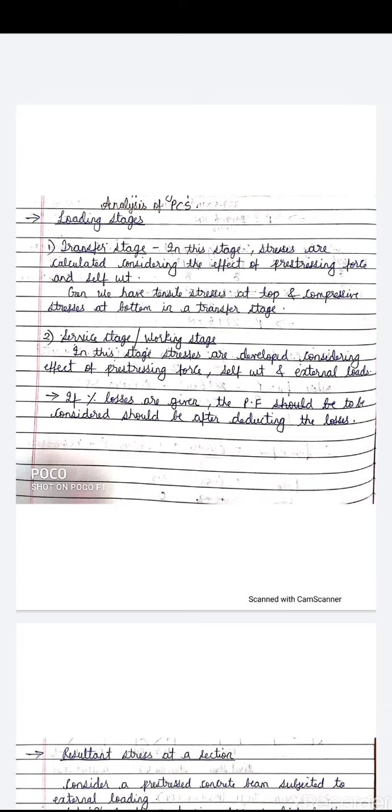Hello everyone. So today we'll start with the last topic of pre-stressed concrete, that is analysis of pre-stressed concrete sections. So far we have seen the basic theory of pre-stressed concrete, and then we have seen losses and numericals on losses also we have done. So this is the last part of this module, that is pre-stressed concrete, analysis of pre-stressed concrete sections. So let us start with this topic.